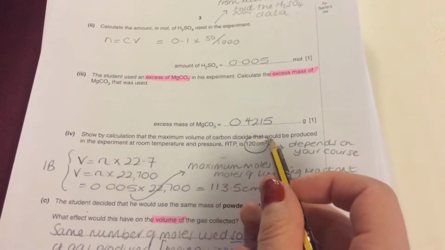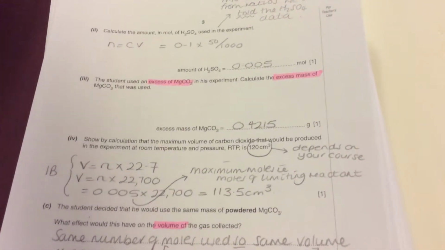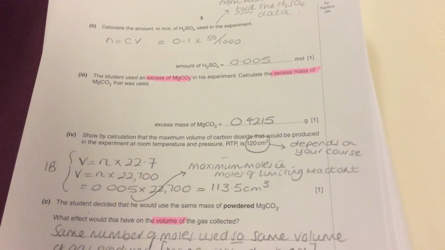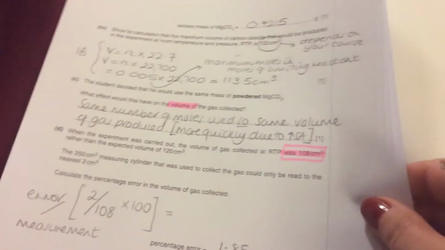That volume would be 120 centimeters cubed if we use a 24 decimeters cubed value, which we use with Cambridge A-levels and with GCSE courses also. And then let's finish this page.